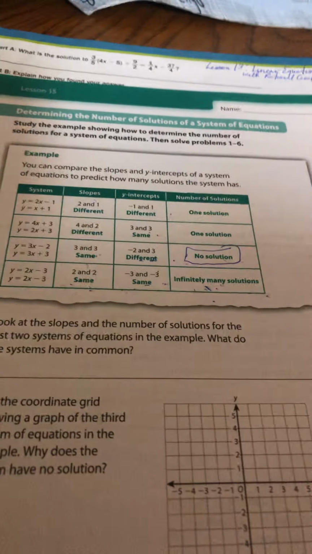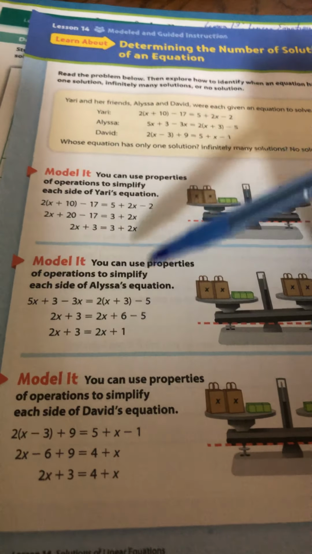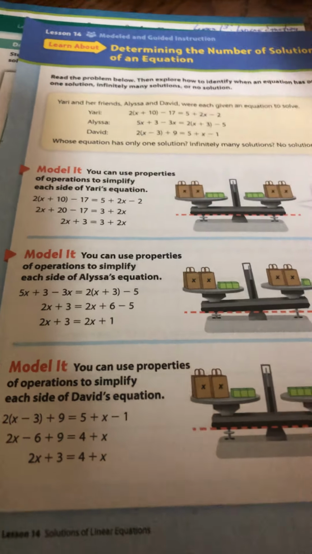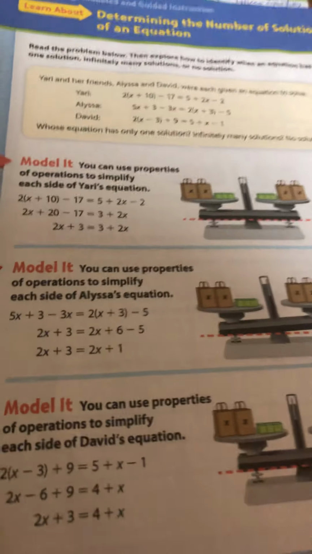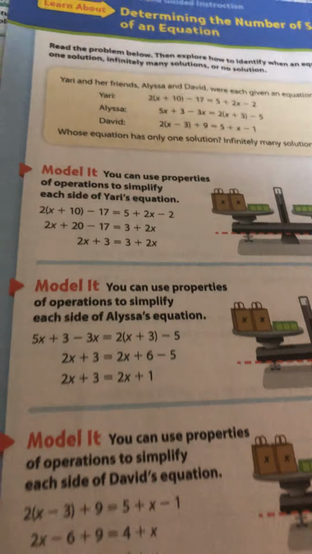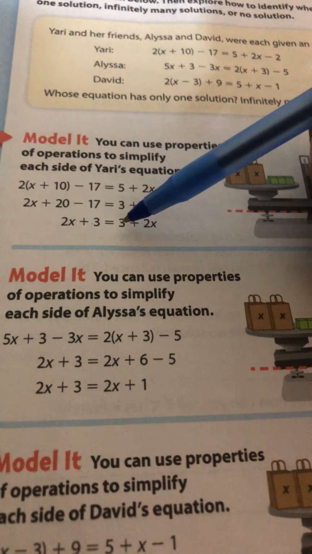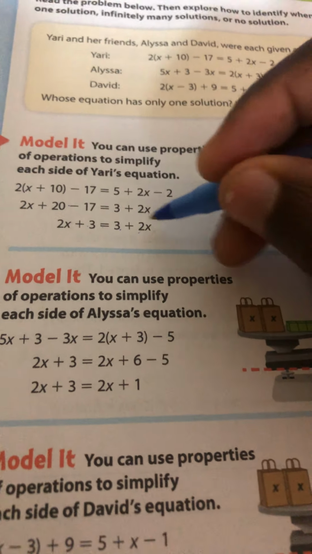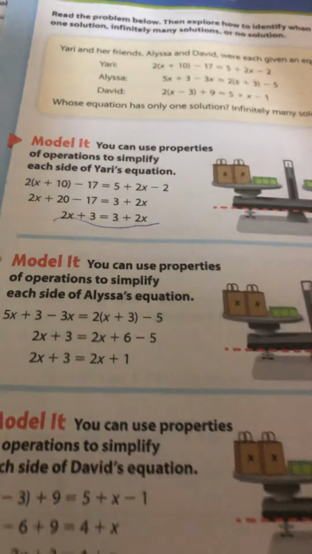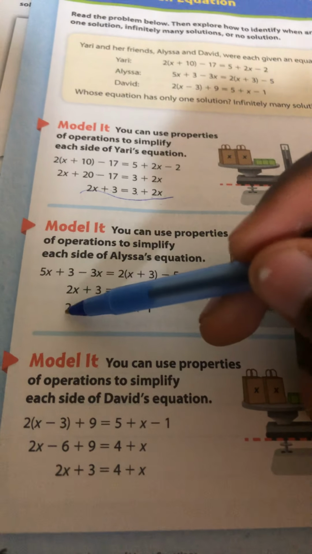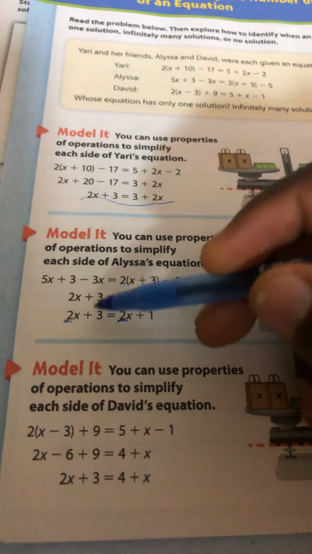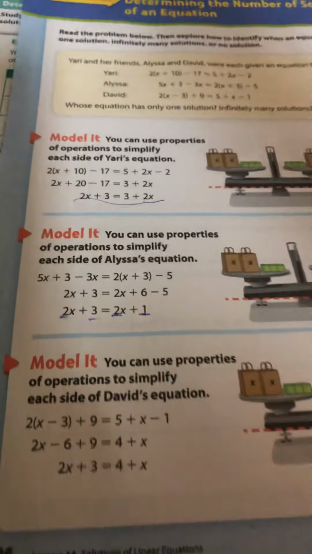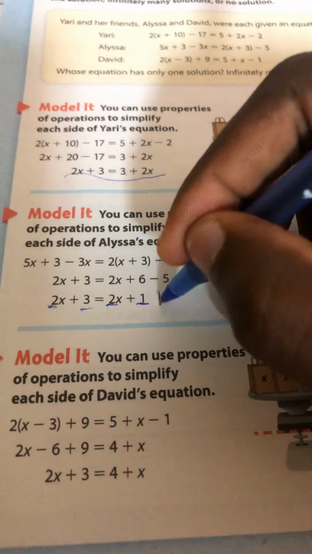Now, when you don't have a system of linear equations, you just have regular equations, the way you can tell if it's one solution, no solution, or infinitely many solutions is pretty much the same. So you see how 2x plus 3 here is the same thing as 3 plus 2x. Because both of these are the same, I know that this is infinitely many solutions. Okay? Then I'm looking here. You see how our coefficients are the same, but these numbers are not the same. So that's the same as no solution when you have same slope and different y-intercept. So this is going to be no solution.